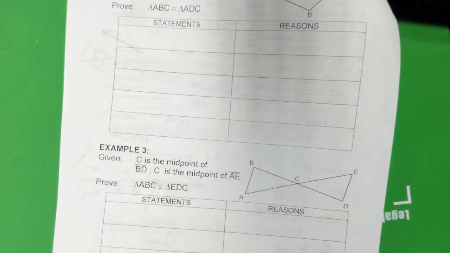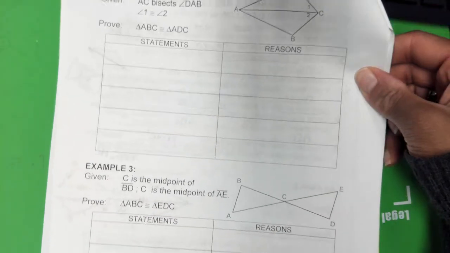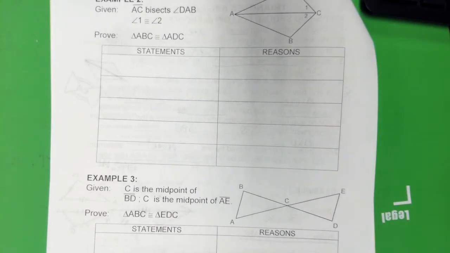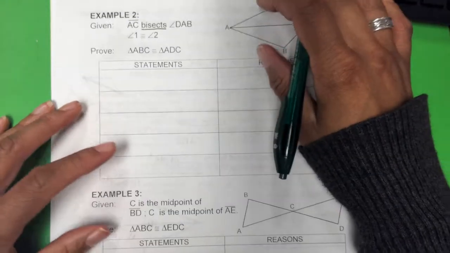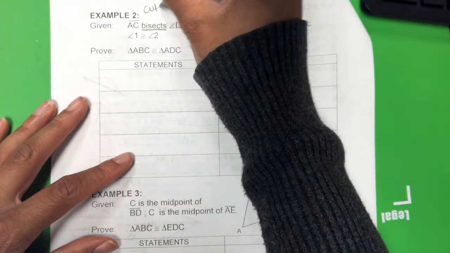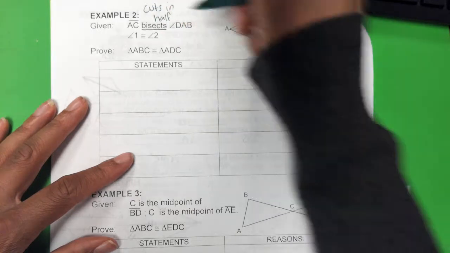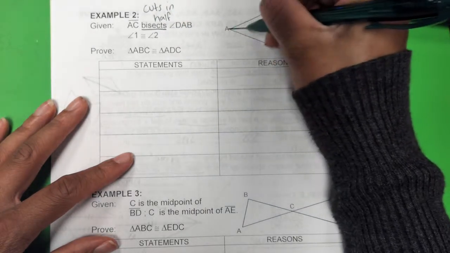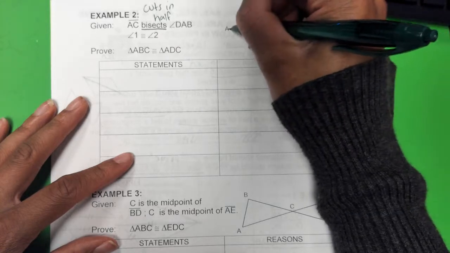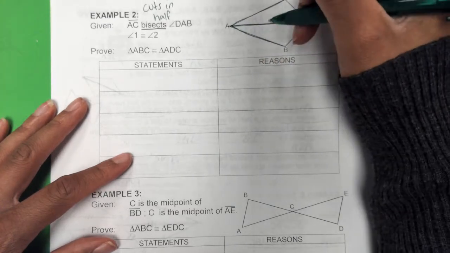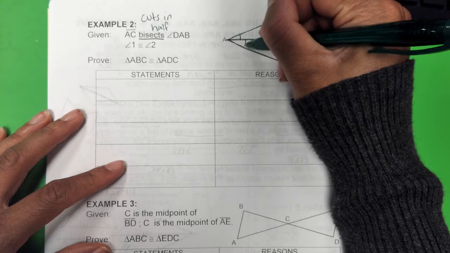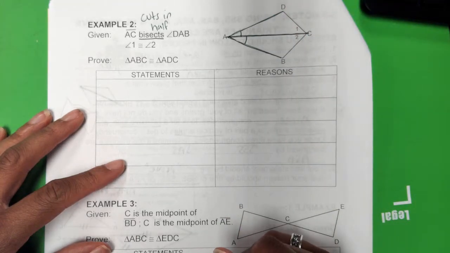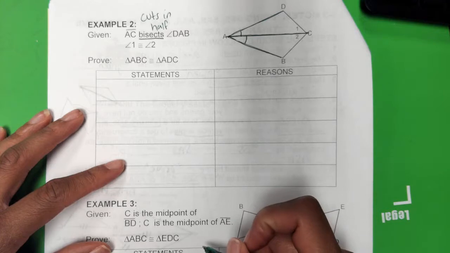So for example 2, I have AC bisects angle DAB. So bisect actually means something. Bi meaning 2, and sect is probably section. So I have 2 sections, or you can also say it cuts in half. Okay, so if AC cuts this entire angle in half, that means that DAC must be congruent to CAB. Note these are congruent to each other. And so that's actually going to be part of our proof later on.